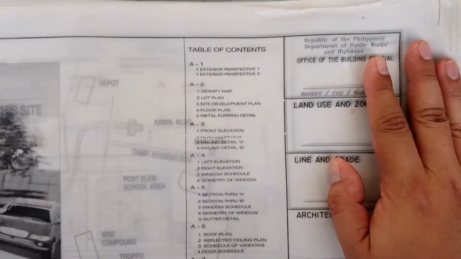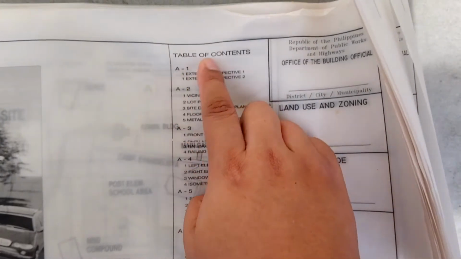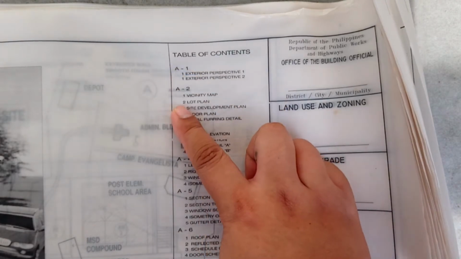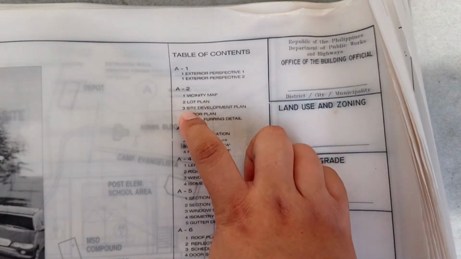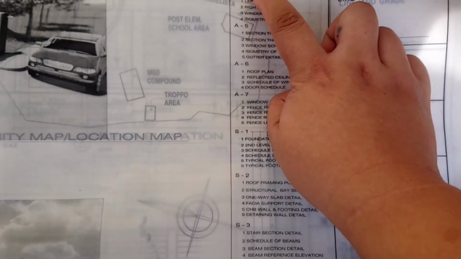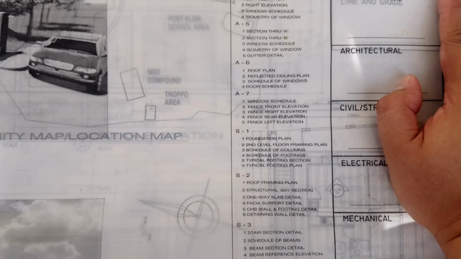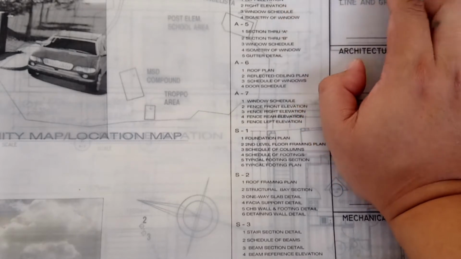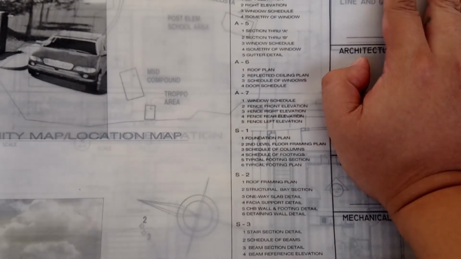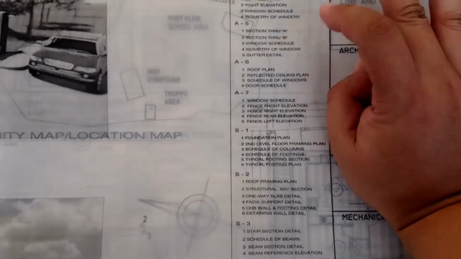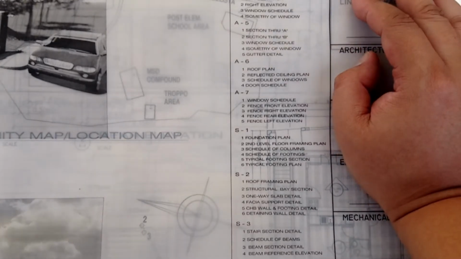Here at our table of contents, we can see that at A1 we'll find the perspectives. A2, you have the vicinity map, lot plan, site development plan, floor plan, then the metal frame detail. Then sheet 3, you have the front elevation, the rear elevation, the railing detail, then railing detail B. Then A4, you have the left elevation, right elevation, then the window schedule, then isometry of window. Then A5, we have section through A, then section through B. Then the window schedule, isometry of window, then the gutter detail.